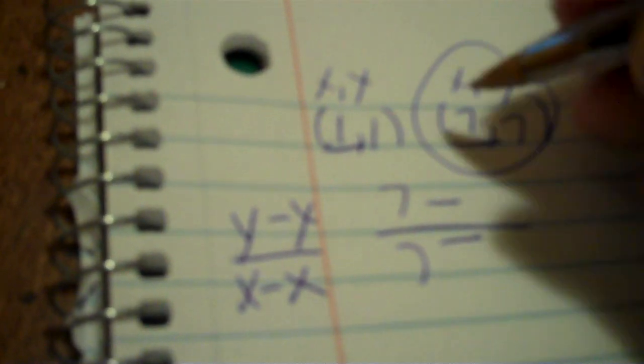Now, what point do we start with? Well, the one that has the higher x. 7's higher than 1, so I start here. (7, 7), and then (1, 1). So that comes out to be 6 over 6, just like the graph. And then when I have the same number, I reduce it by 6. So that'd be 1 over 1.